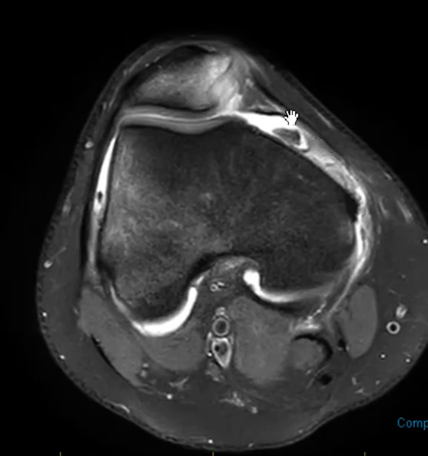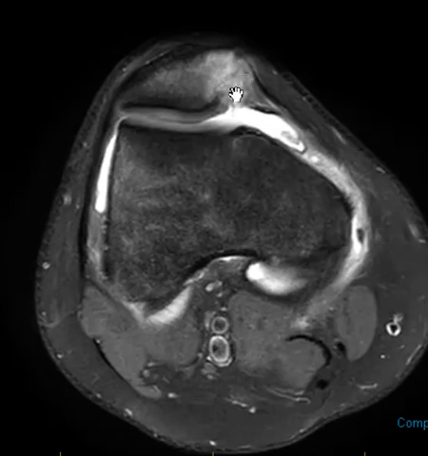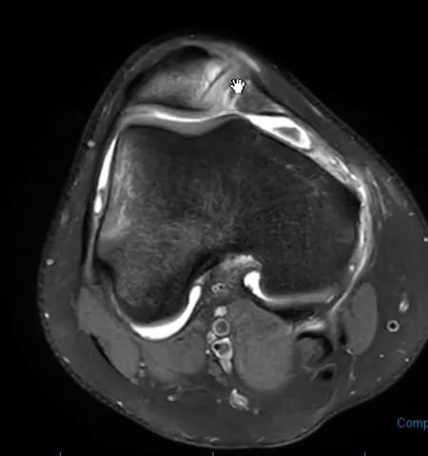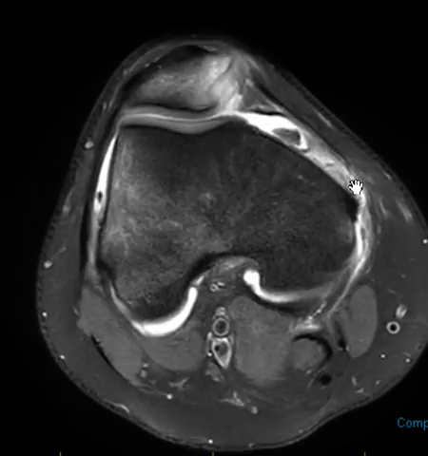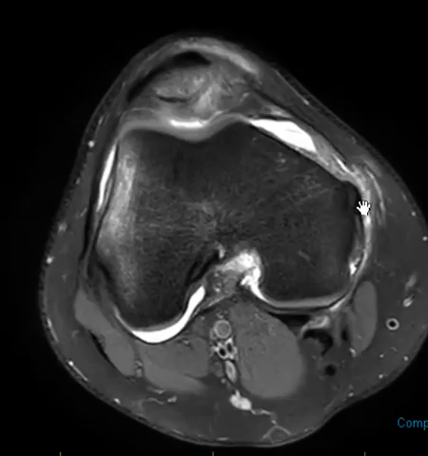This is the retinaculum, this black line. It attaches to the kneecap here, and it is torn off the kneecap. And there's a bright band here. This is partial tearing. Some of the fibers are probably hanging on there, but partially torn. And also the retinaculum comes over here to the medial collateral ligament.